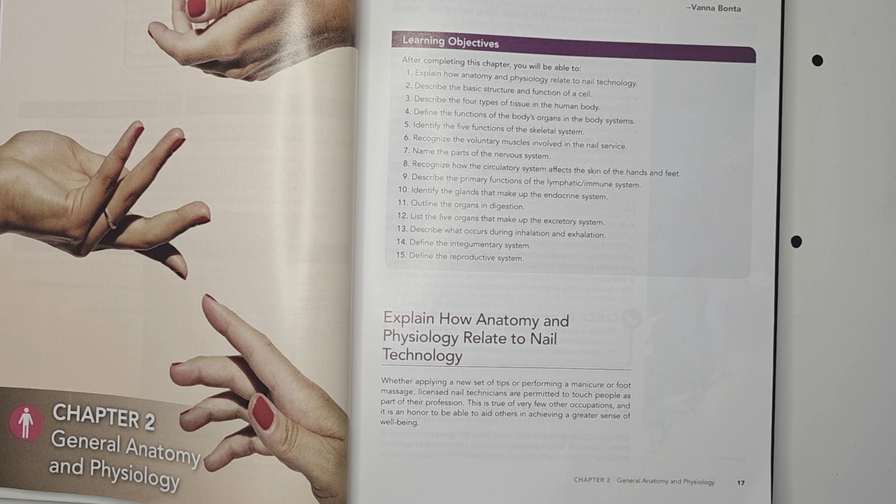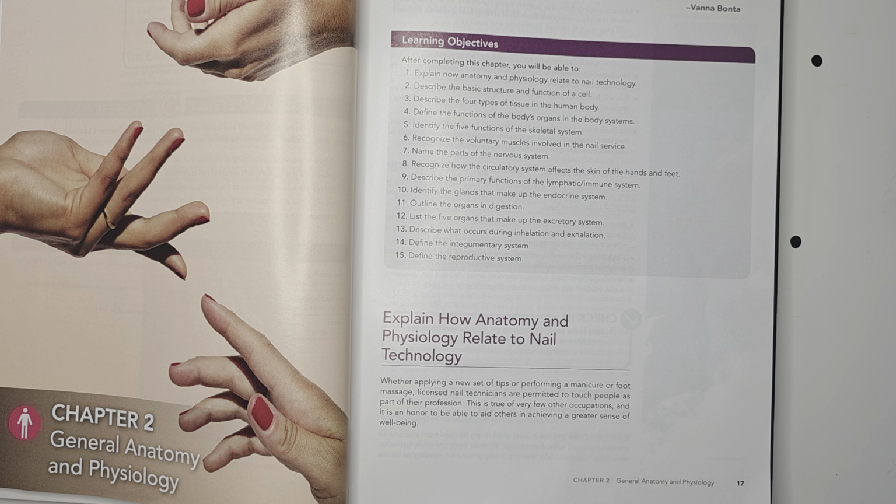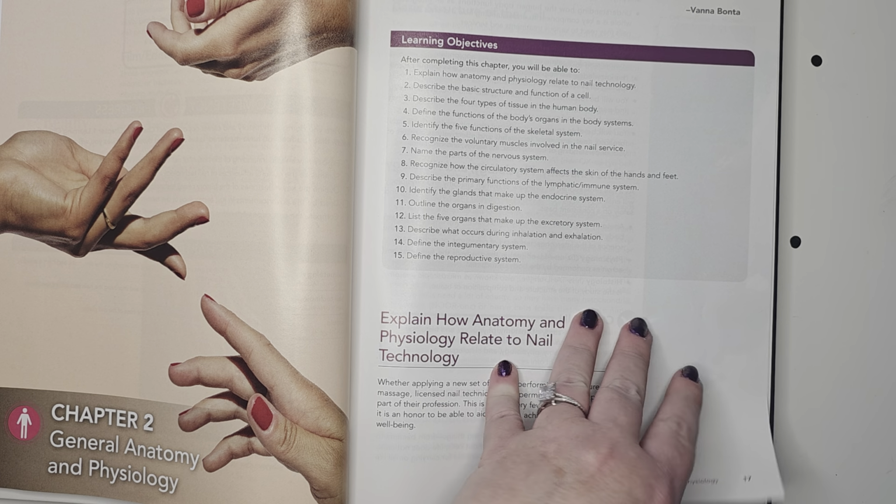Explain how anatomy and physiology relate to nail technology. Whether applying a new set of tips or performing a manicure or foot massage, licensed nail technicians are permitted to touch people as part of their profession. This is true of very few other occupations, and it is an honor to be able to aid others in achieving a greater sense of well-being.